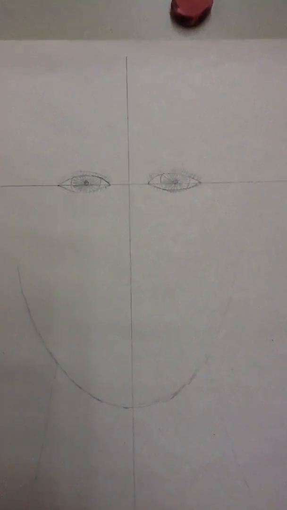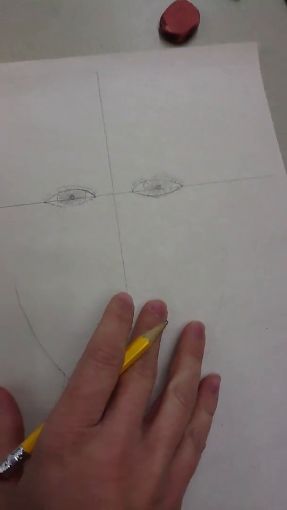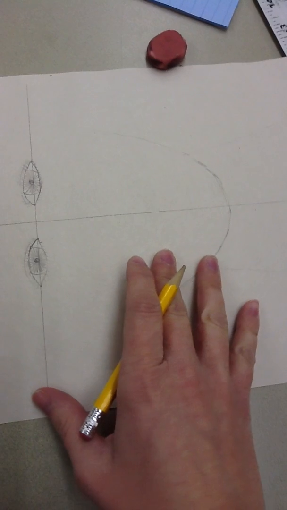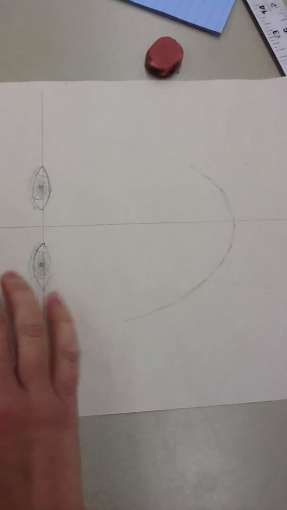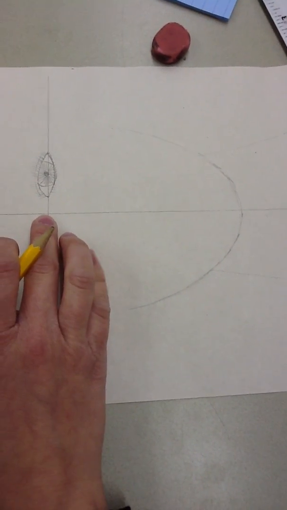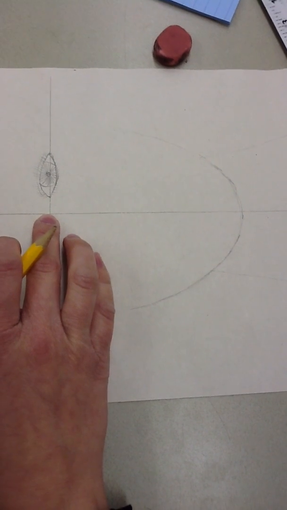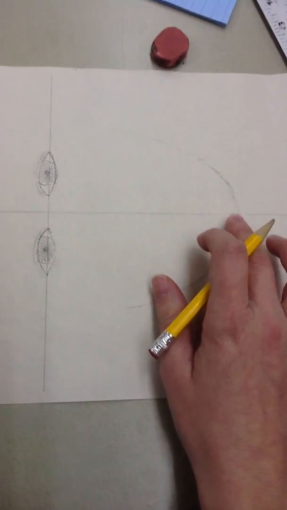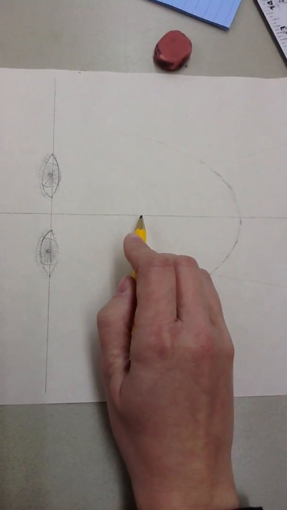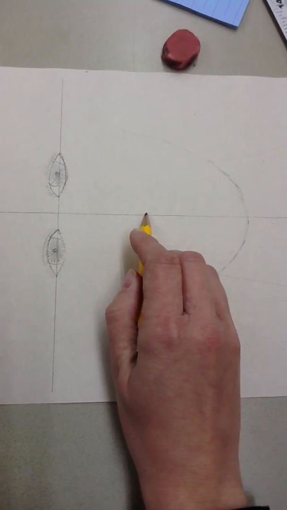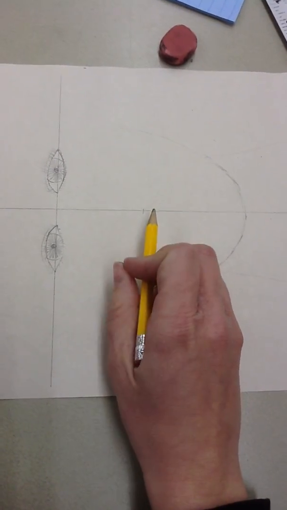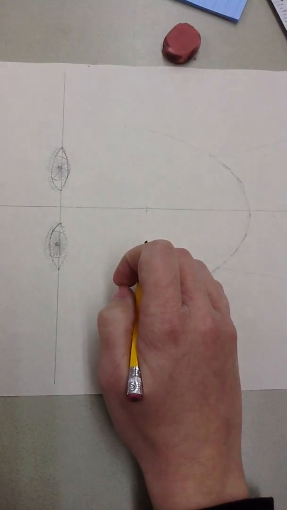This is a demonstration for creating the nose. The first thing you're going to want to do is turn your paper so that it is sideways, and we are going to be looking at finding out the halfway mark between the intersection between the eyes and the chin. So this would be about halfway right here. So you want to make a horizontal line or a perpendicular line across that middle line.